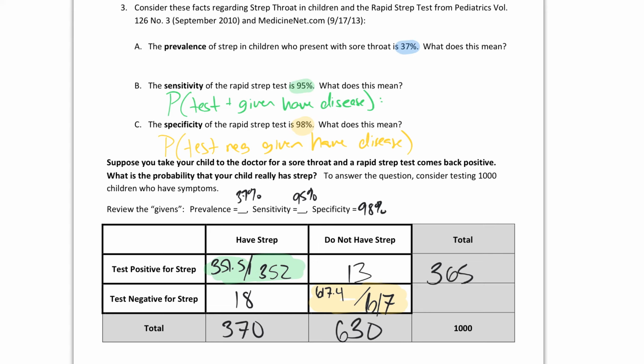Those who test negative for strep would be 18 plus 617, which is 635. If I add 365 plus 635, I get my total of 1,000, and the math adds up nicely.